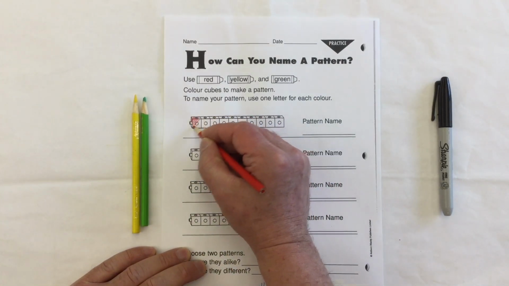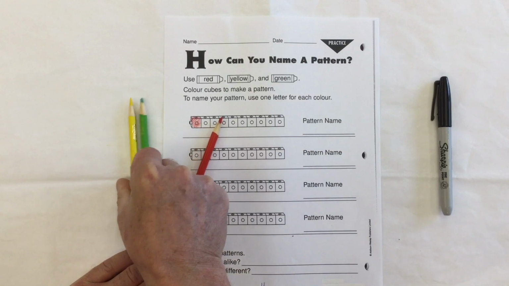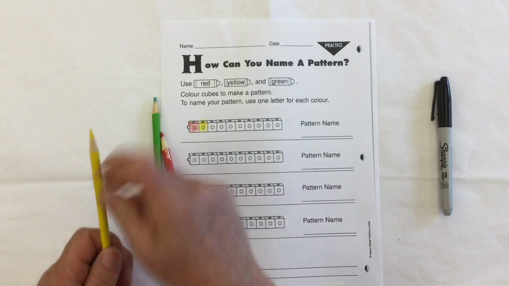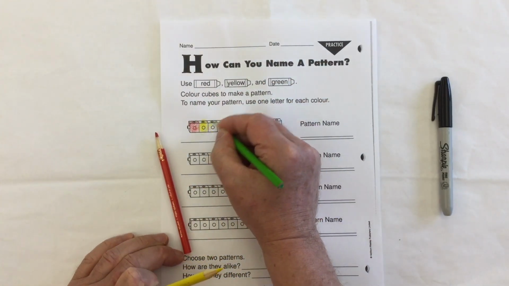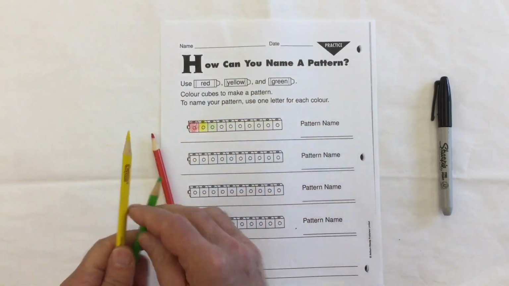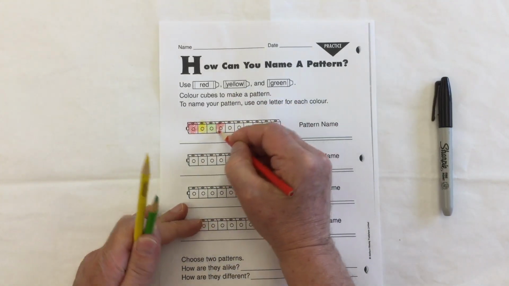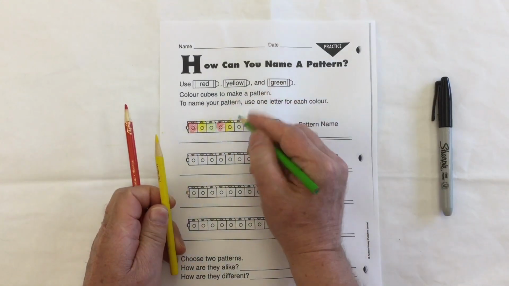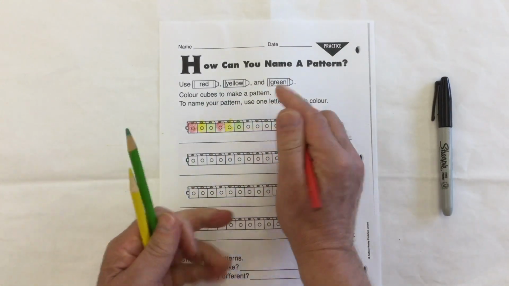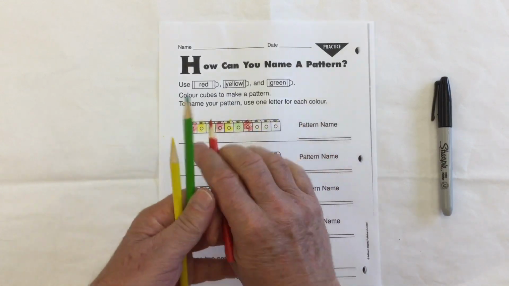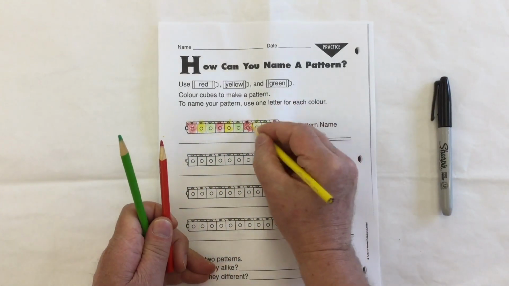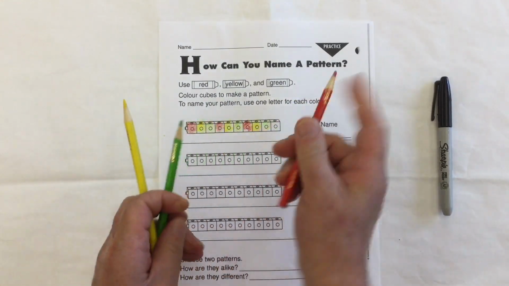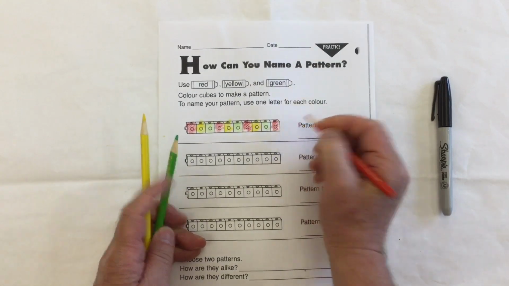So red, yellow, green. And we'll repeat that pattern. Red, yellow, green. Red, yellow, green. Red. Oh, and I run out of cubes.